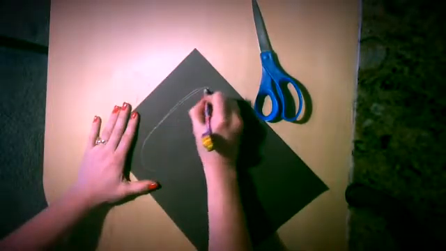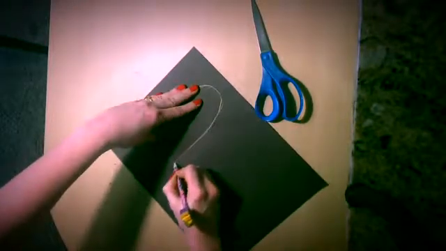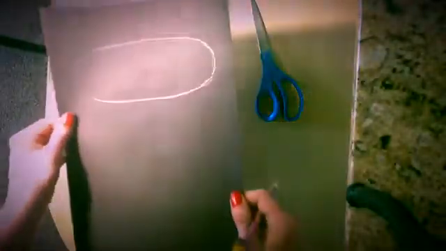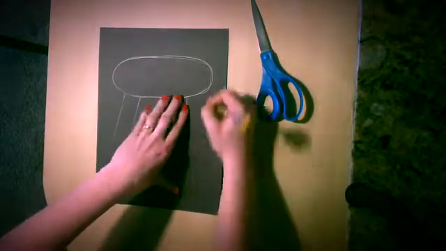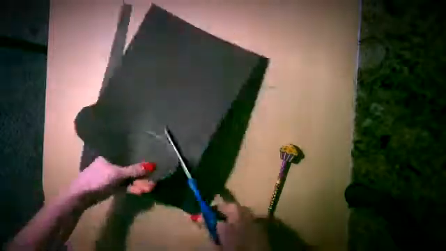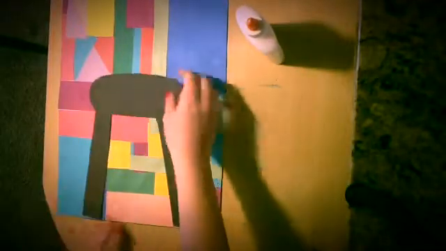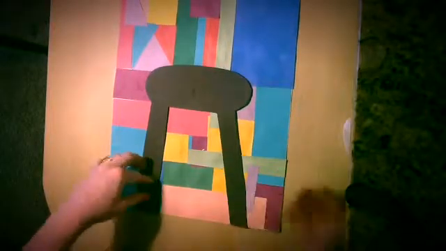When you've got the oval right, then you are going to draw two rectangles going down for the legs of the table. So here are my rectangles coming off of the oval, both geometric shapes. They both have names. Then I need to cut out the table as one piece, the oval and the rectangles connected together. And finally, glue the table onto your beautiful, colorful geometric background.